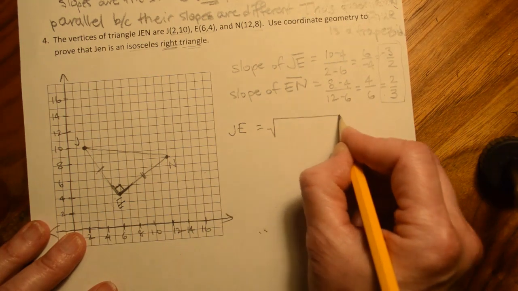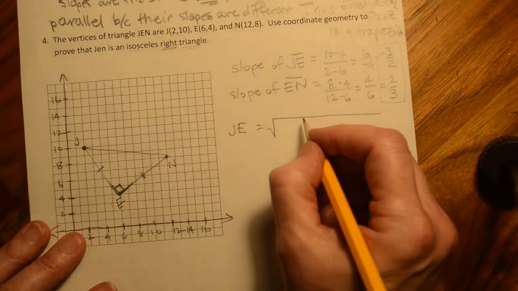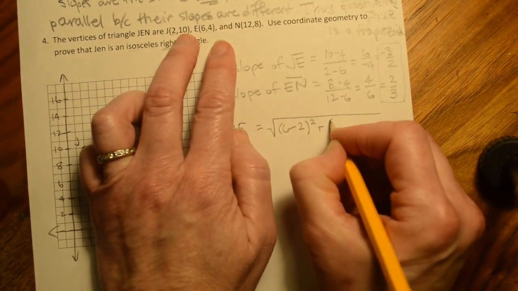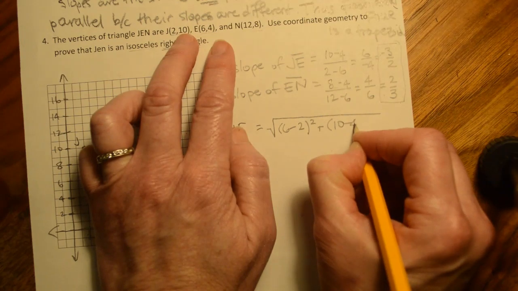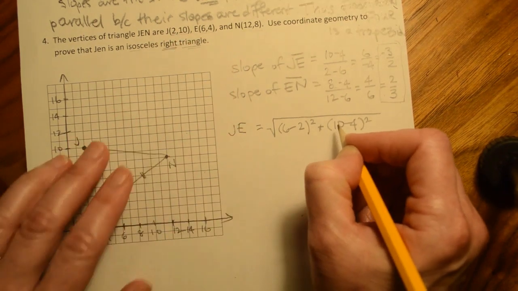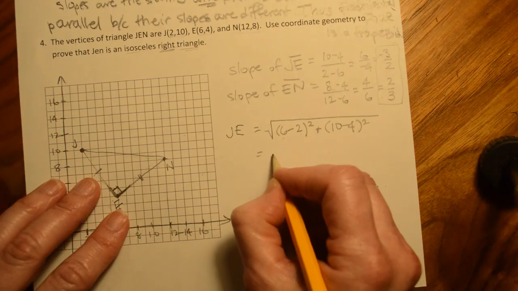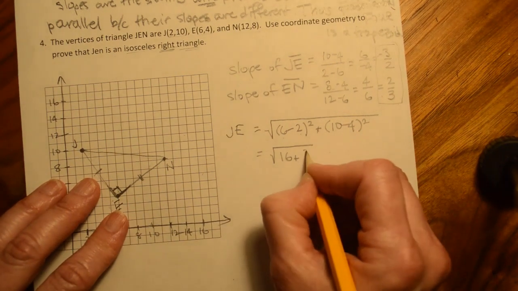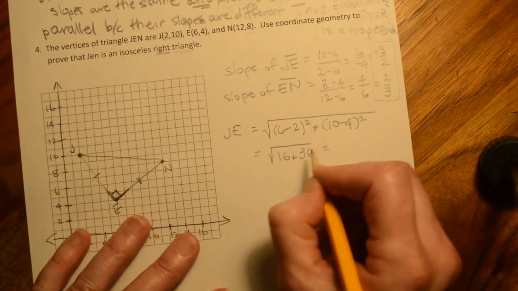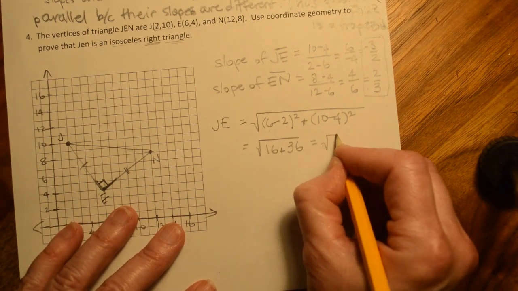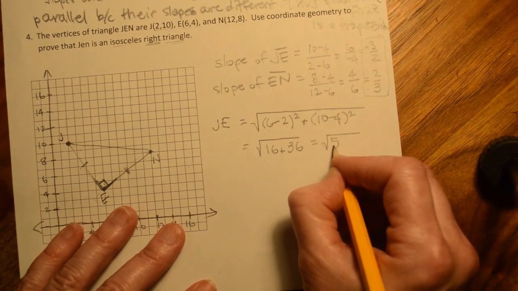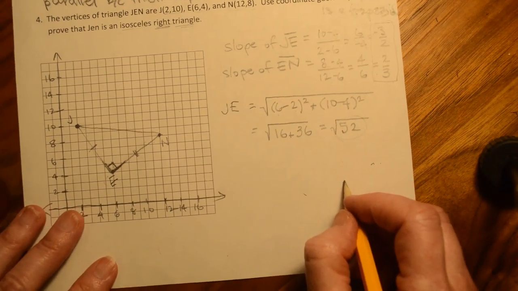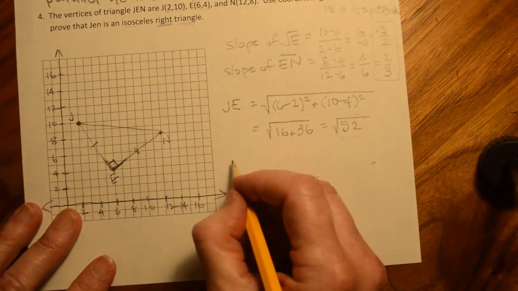So we're going to go with the distance formula. So JE, so I'm going to take the difference of the x coordinates, 6 minus 2 squared, difference of the y, 10 minus 4 squared, add them, put them under the radical sign. 6 minus 2 is 4, and 4 squared is 16, plus 10 minus 4 is 6 squared is 36. Sorry, my battery is showing it's almost dead. That's why I'm kind of going a little bit faster here. That is 52. Again, I don't need you to reduce that. We just need to show that EN is the same length. All right, so we're just going to hope for a square root of 52.